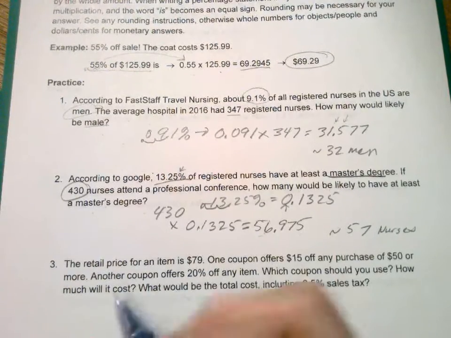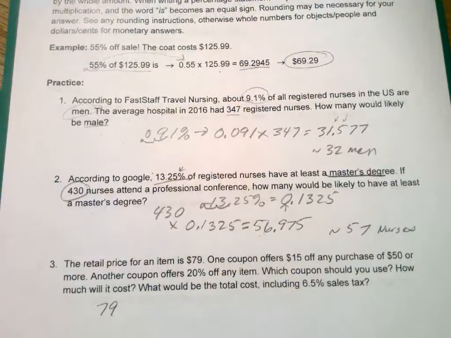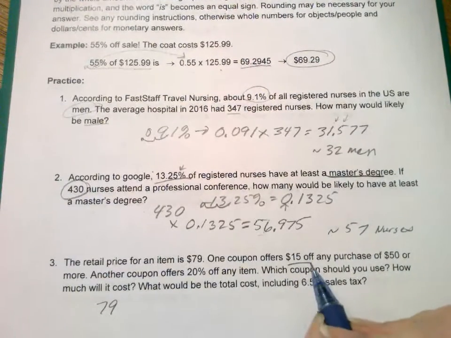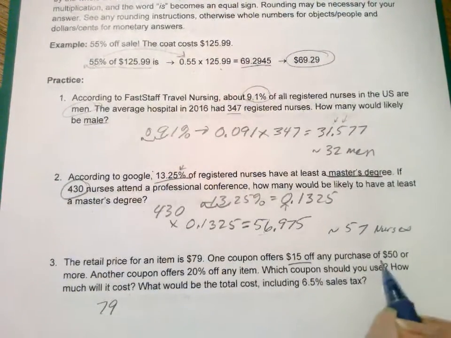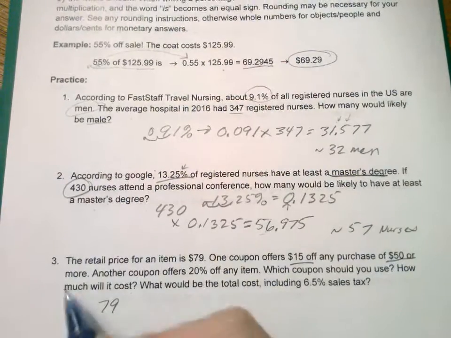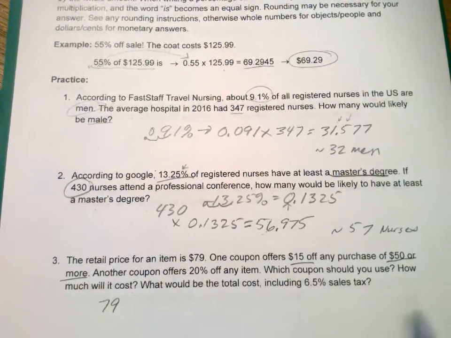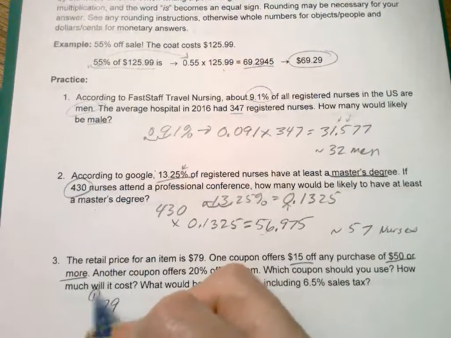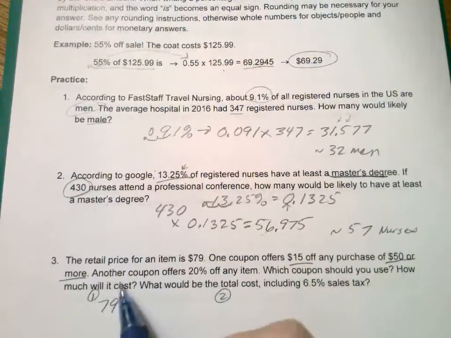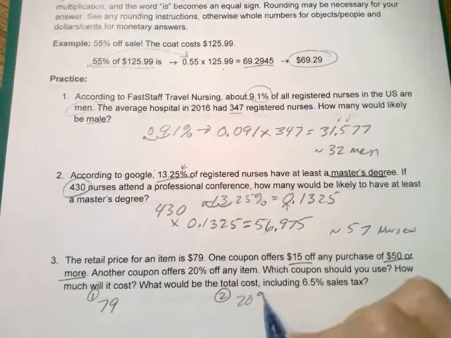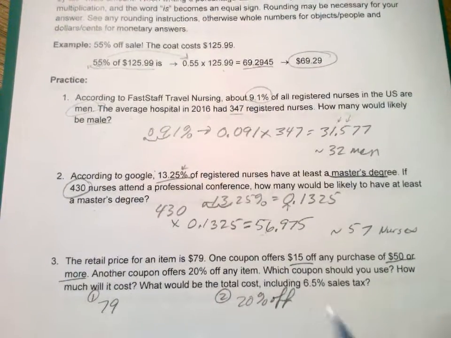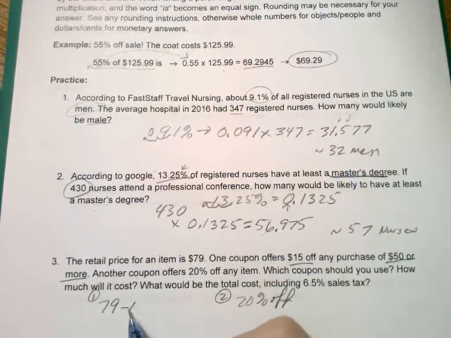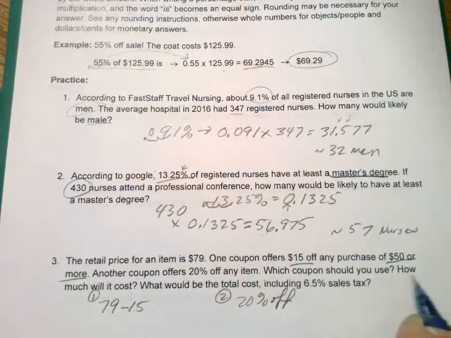Retail price for an item is $79. One coupon is $15 off a purchase of $50 or more. Okay, so we have one circumstance and two circumstances. Another coupon is 20% off. This one is minus $15. Which coupon would you use? How much would it cost?